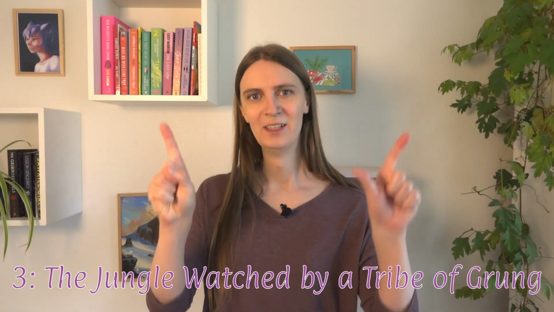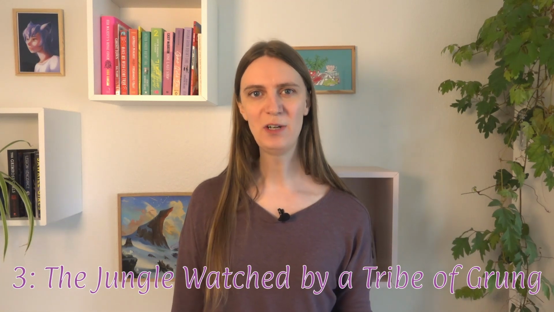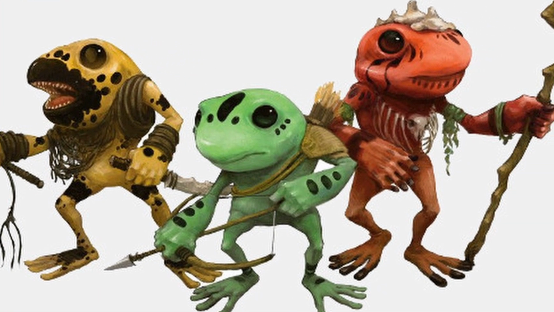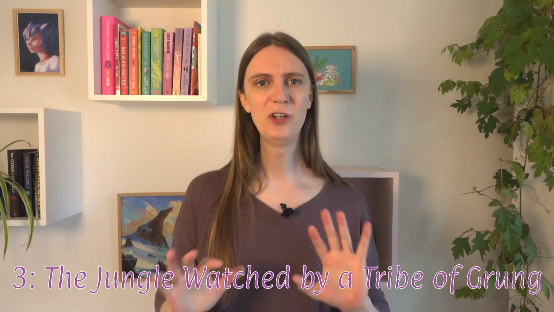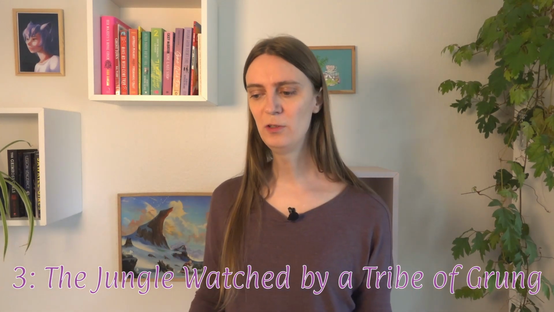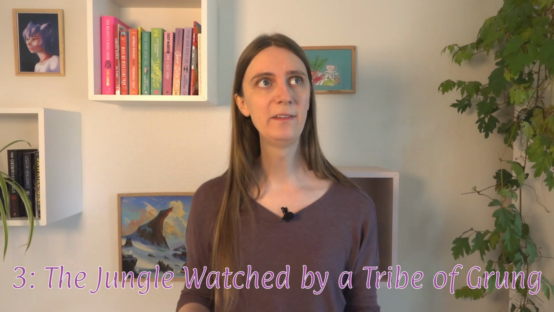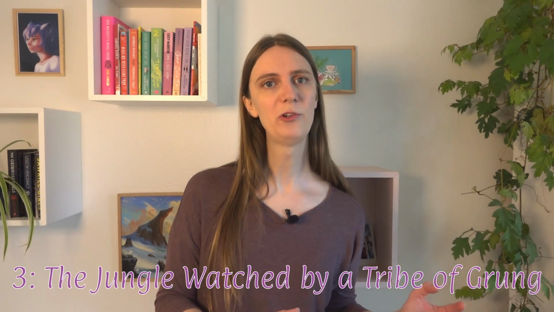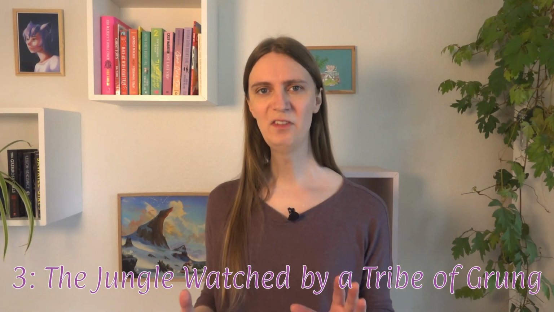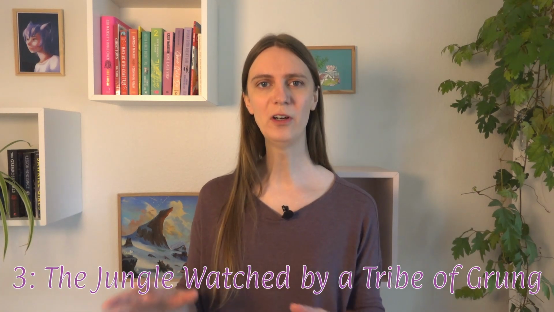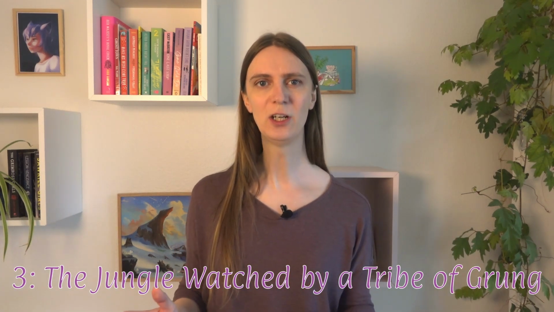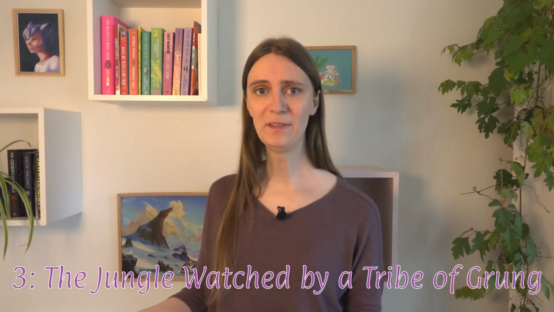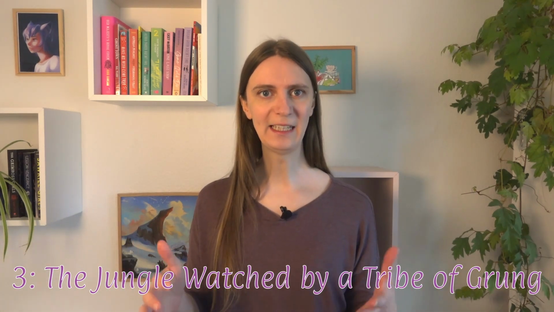Number 3. The jungle watched by a tribe of grung. And grung are these frog humanoid creatures. The static environment will be the jungle itself. There'll be tall plants to hide behind, trees to climb into, and poisonous plants to fall on top of or push your opponents into. The active environment is the watching tribe of grung, who are waiting for any combatant to fall unconscious. If this happens, whether it's a player character or not, they will rush in and kidnap them.